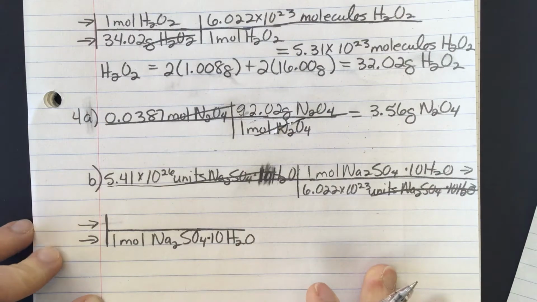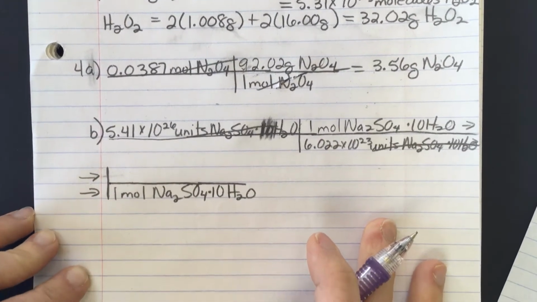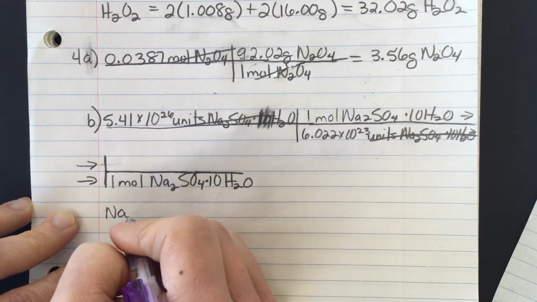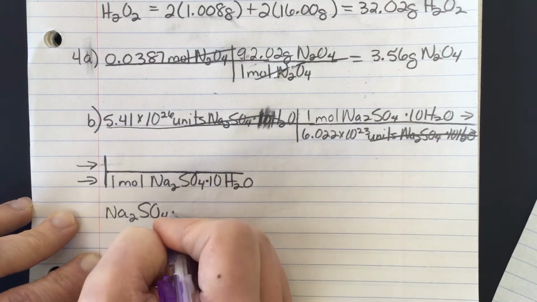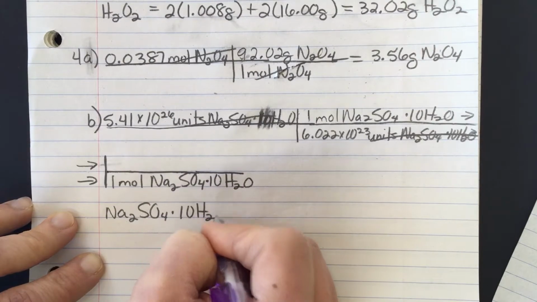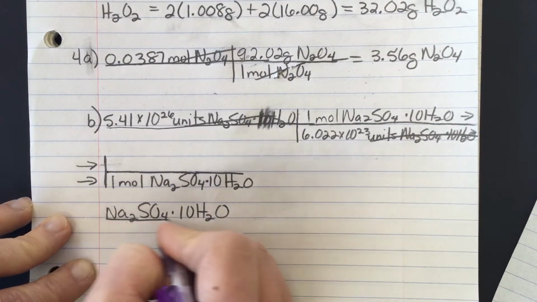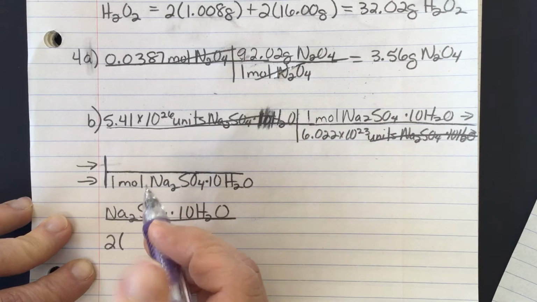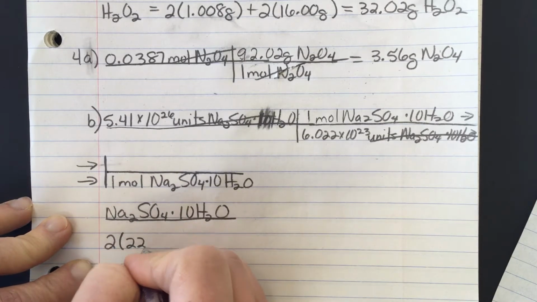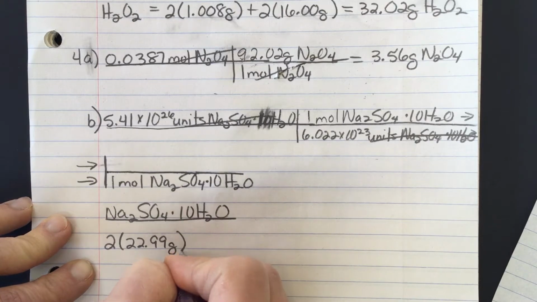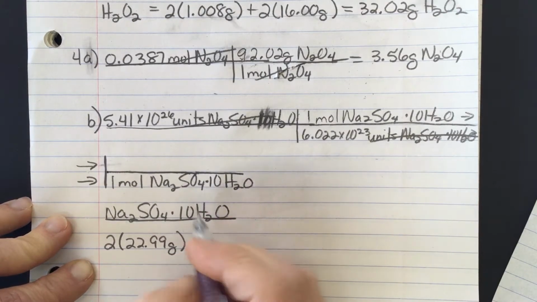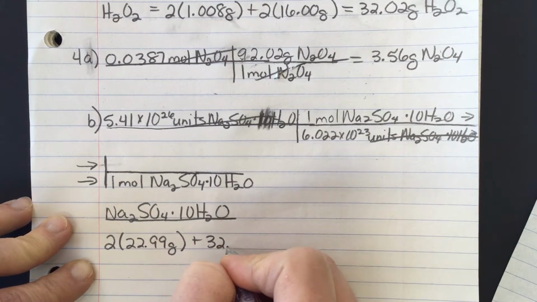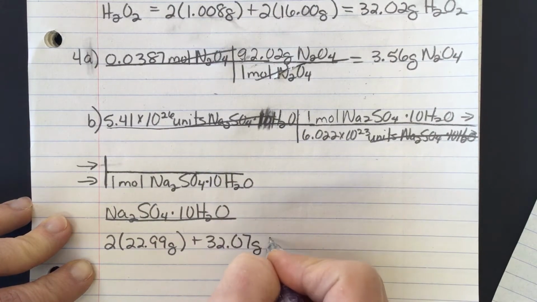Now I have not calculated the molar mass of this before, so I'm going to go down here and figure out that molar mass. So I have 2 sodiums, so it's 2 times 22.99 grams from my periodic table. I have 1 sulfur, which is 32.07 grams.